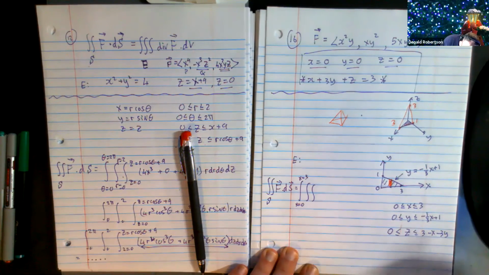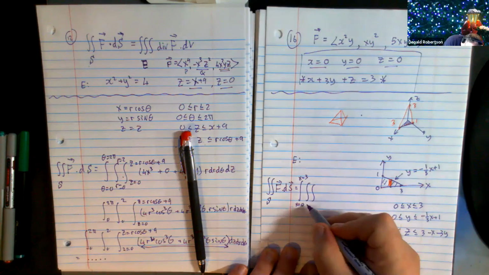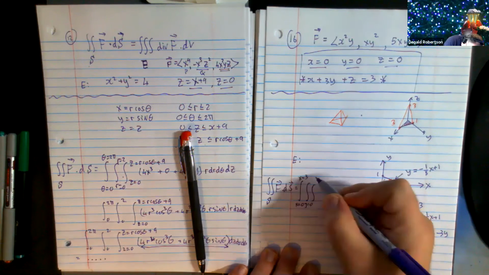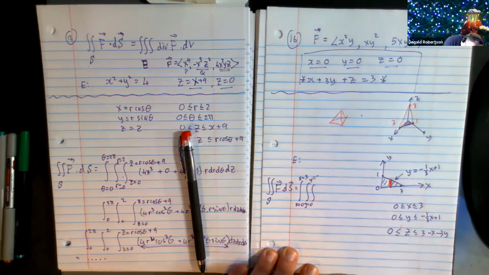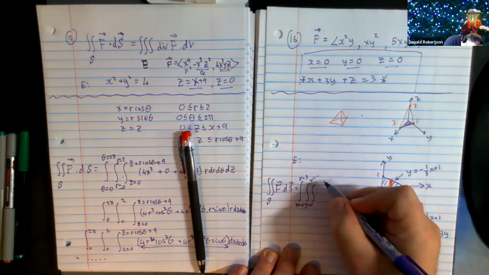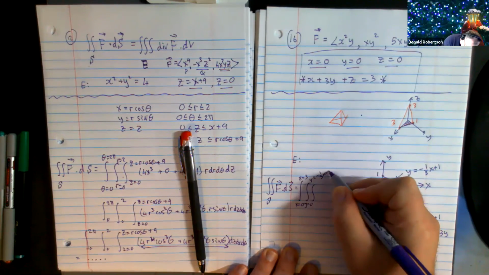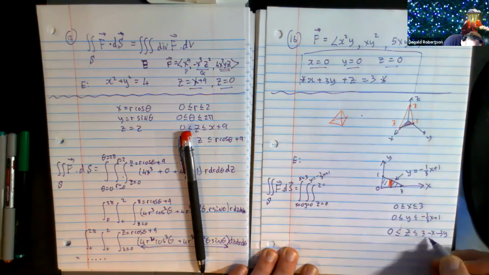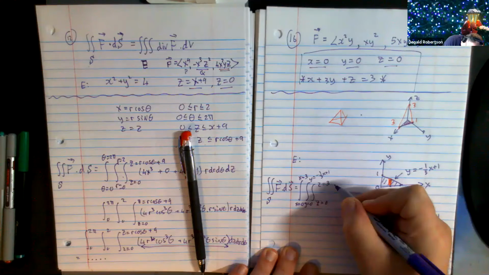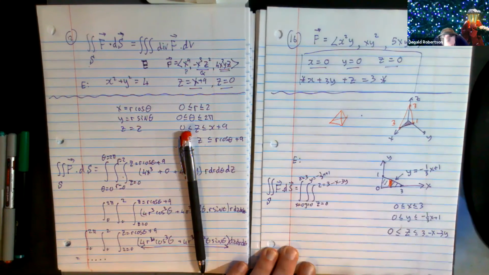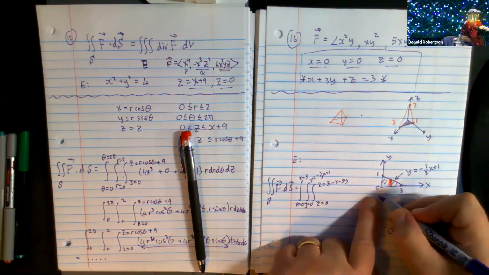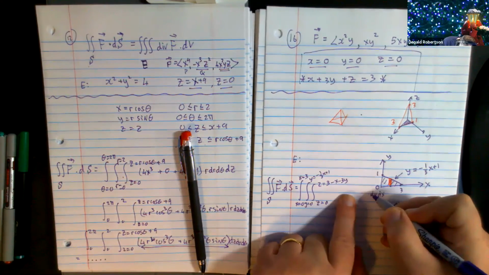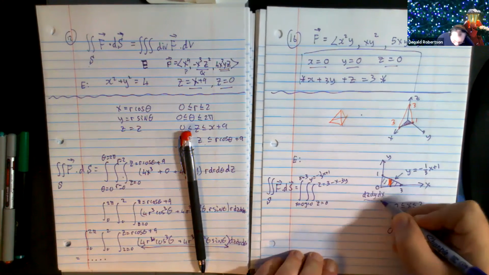Y is going to go from 0 to negative 1/3 x plus 1. And Z is going to go from 0 to this. Now in a few moments, I'm going to put the divergence in here. Hopefully I'll leave enough room. And that's going to be the dV.